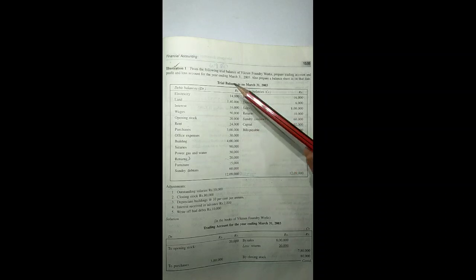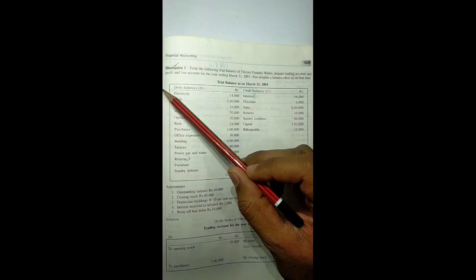Okay, so we'll just read it once. From the following trial balance of Vikram Foundry Works, prepare the trading account and profit and loss account for the year ending 31st March 2003. Also prepare a balance sheet as on that date. What we need to do is prepare the trading account as well as the profit and loss account. These two accounts we have to create. Then we have to prepare the balance sheet statement as well. Now, based on the data given, we will discuss how to solve the problem.